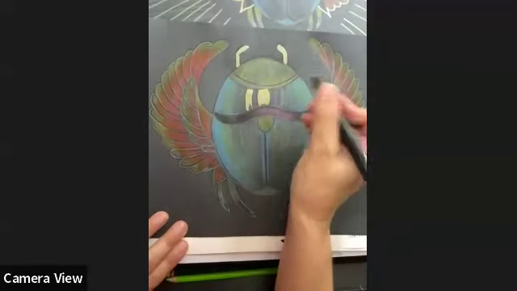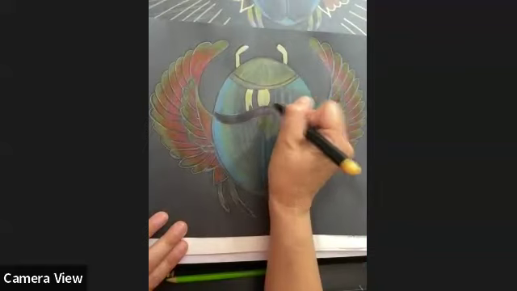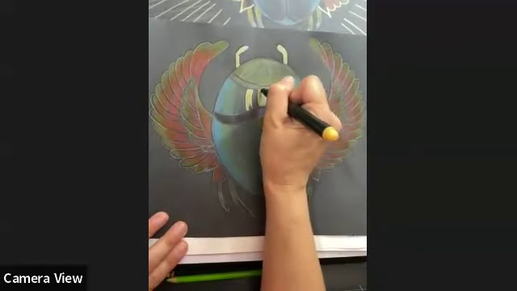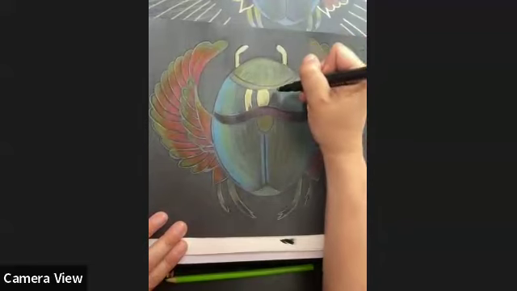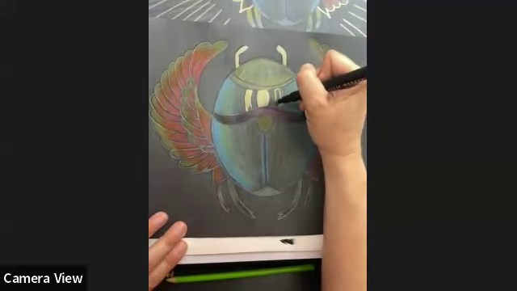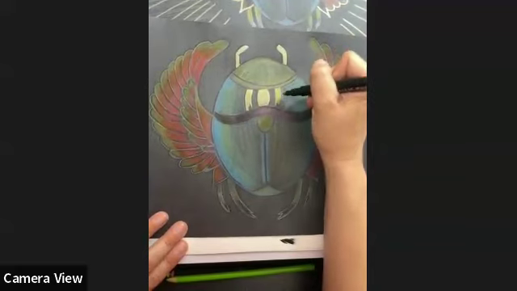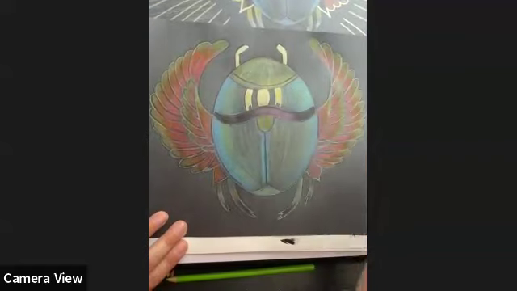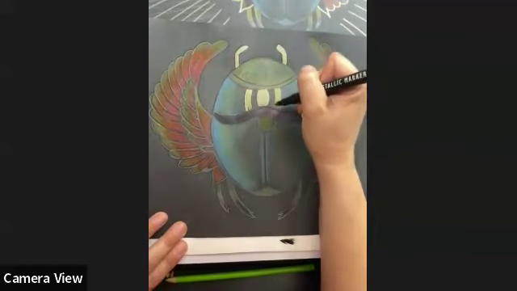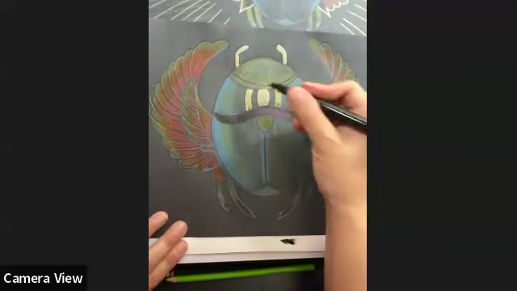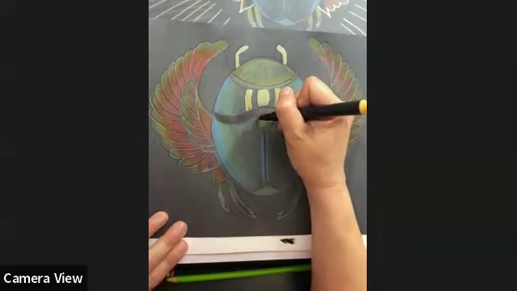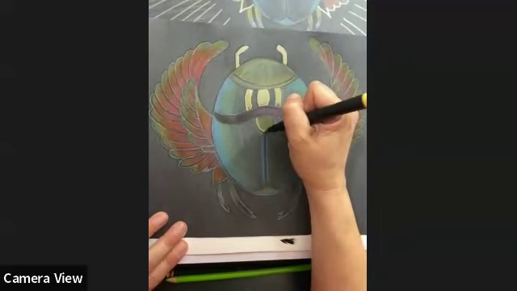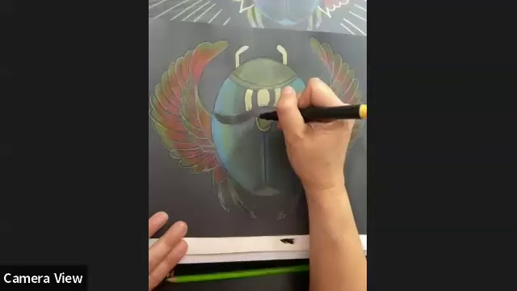So I feel like the really fun part is adding the gold pen. These are just final details. Making mine a little bit different than my original.